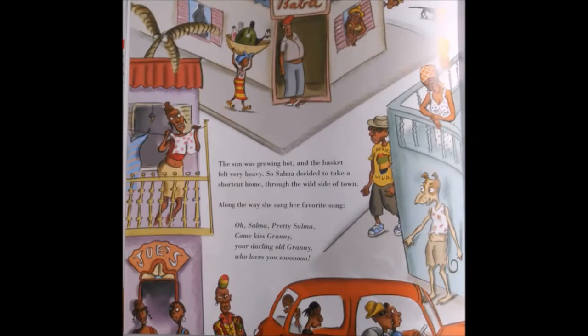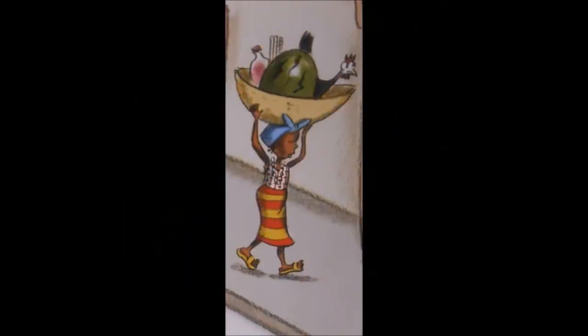The sun was growing hot, and the basket felt very heavy, so Salma decided to take a shortcut home through the wild side of town. Along the way, she sang her favorite song. Oh, Salma, pretty Salma, dear old granny who loves you so.